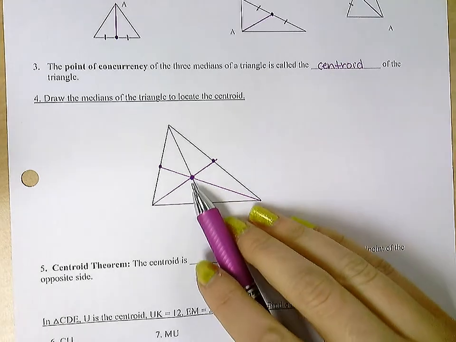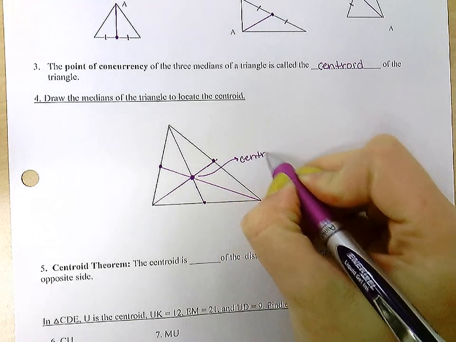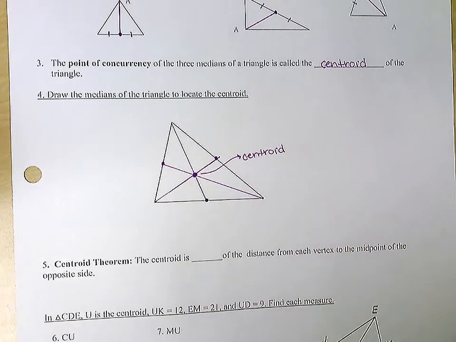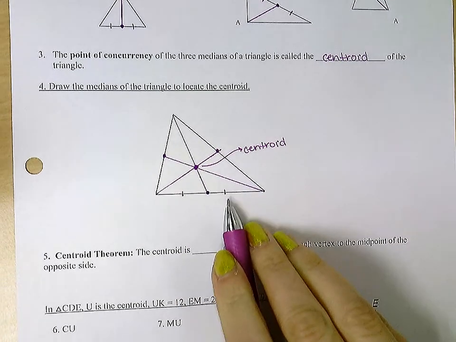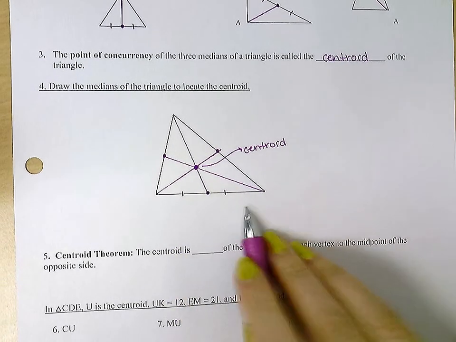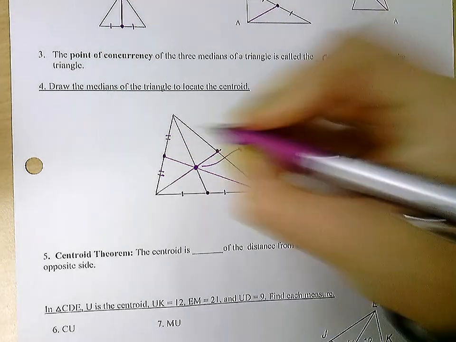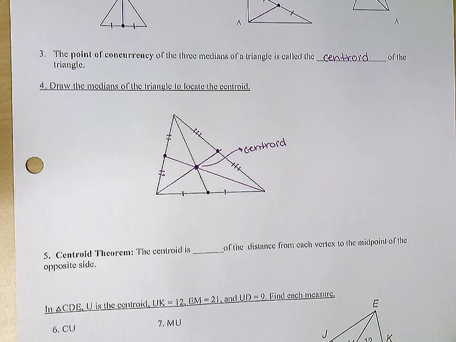So this point right here where they all meet, that is your centroid. So that's where all 3 of those medians meet. Now, since your median hits at a midpoint, that means each of your segments are congruent. So this bottom one, I have 2 congruent segments. The one on the left here has 2 congruent segments, and the one on the right. So it splits that segment into 2 equal parts.